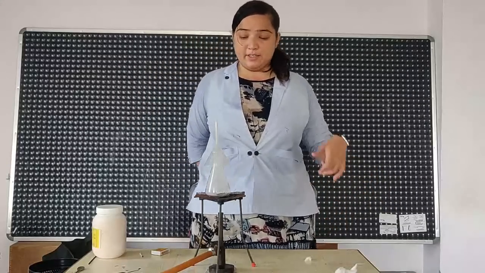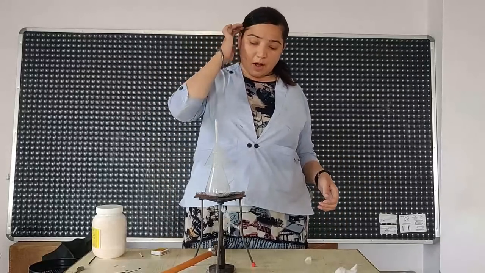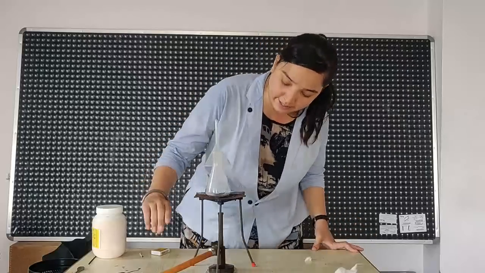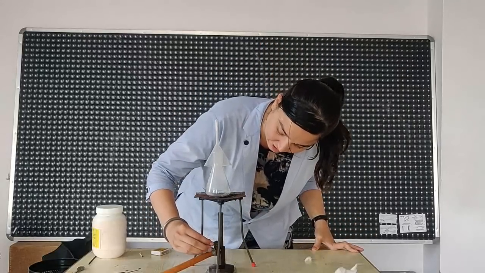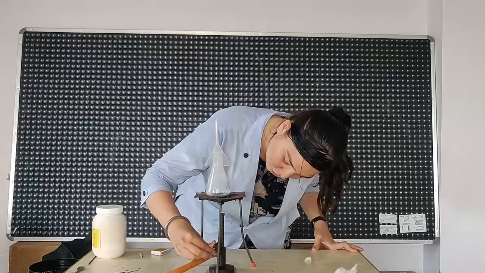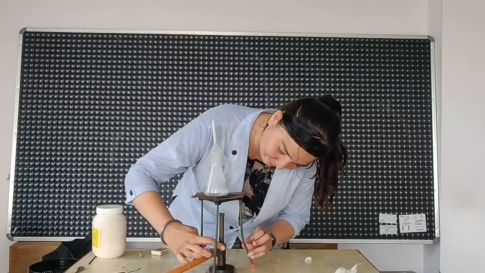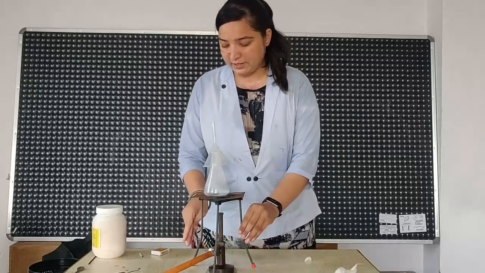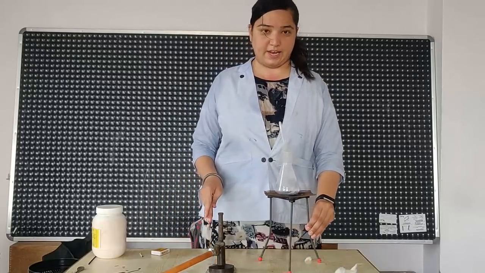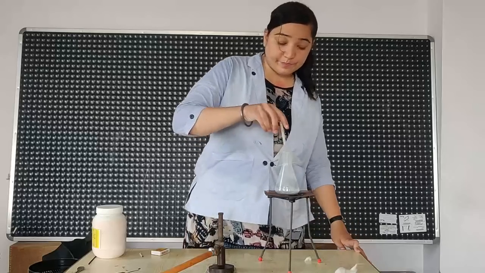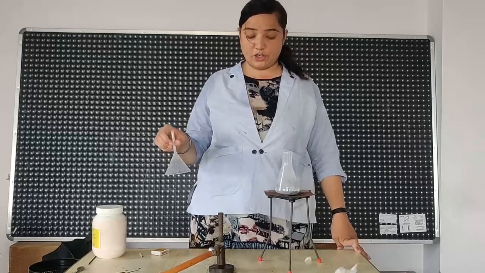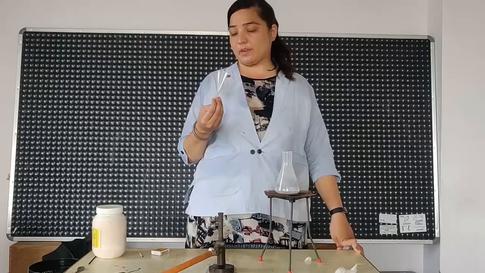Now, the total amount of solid has got converted into gaseous state. We will now stop the flow of the burner and keep this tripod stand aside. We will allow it to cool.